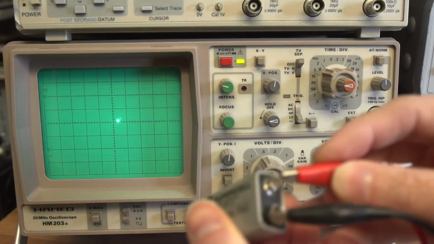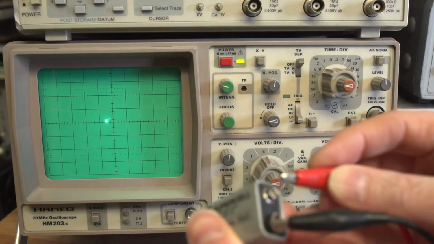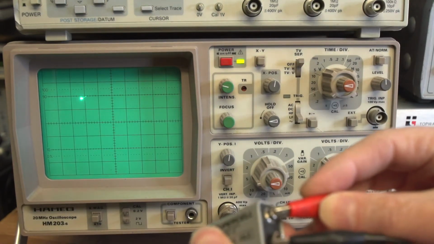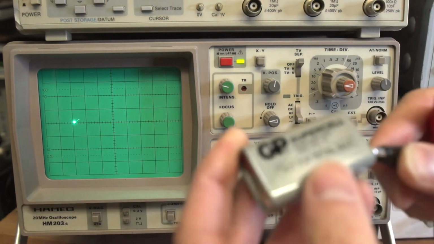And every time that goes on and off, you can see it's affecting the screen by the dot deflection by almost 10 volts. Of course, it's a 9-volt battery. Okay, so what's actually happening in the tube, in the actual CRT and the oscilloscope.